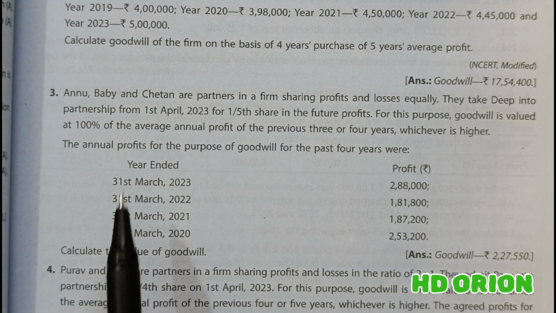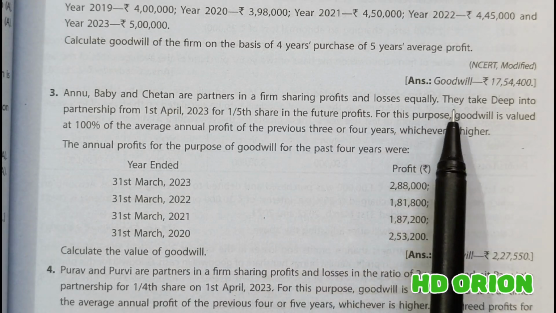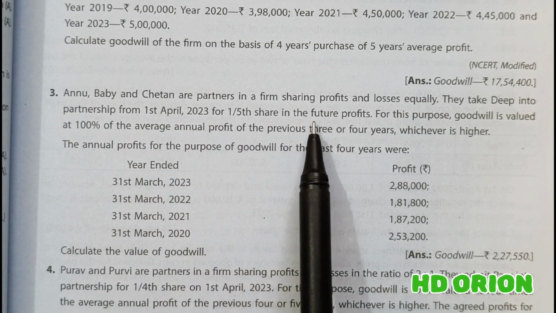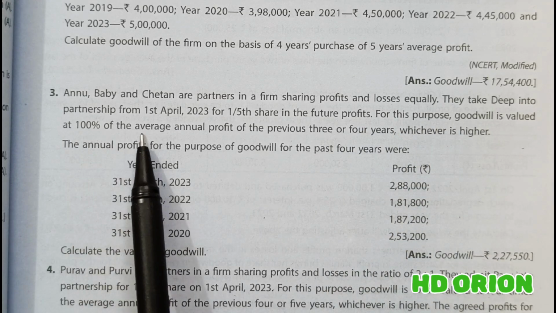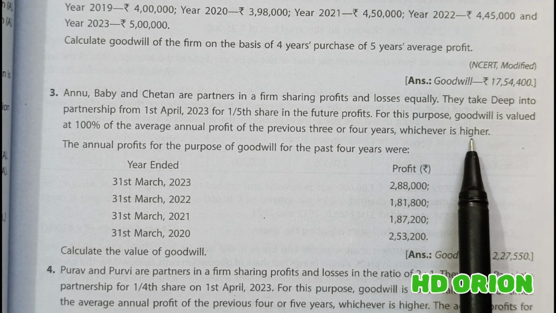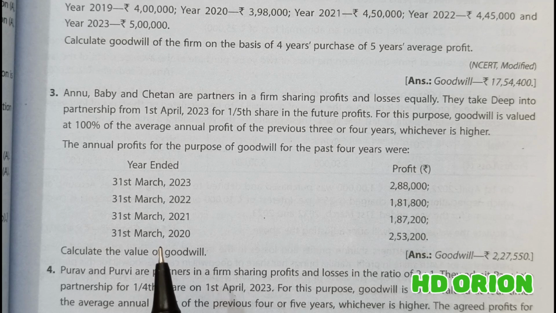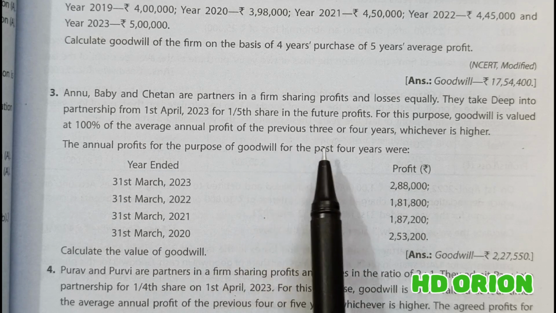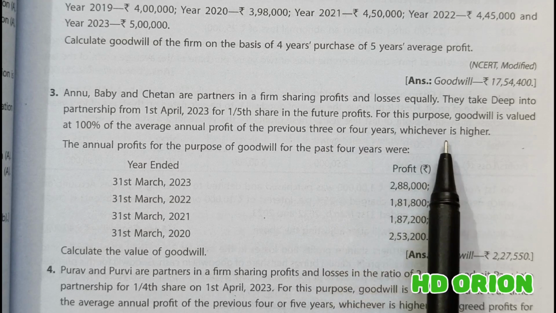Now let us see question number 3. Annu, Baby and Chetan are partners in a firm sharing profits and loss equally. They take Deep into partnership from 1st April 2023 for 1/5 share in the future profits. For this purpose, goodwill is valued at 100% of the average annual profit of the previous 3 or 4 years, whichever is higher. Now, because a new partner is joining the business, this is the ground on which goodwill is to be calculated. So it will be 100% of the average profits of past 3 years profit or past 4 years profit, whichever is higher.